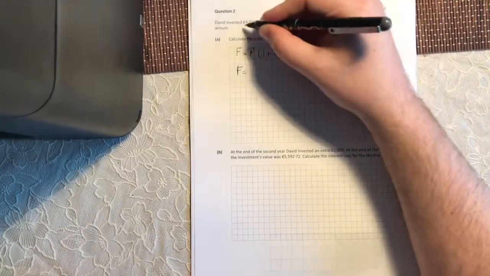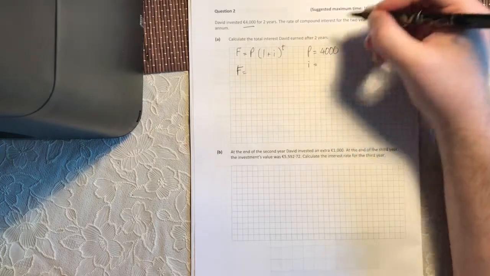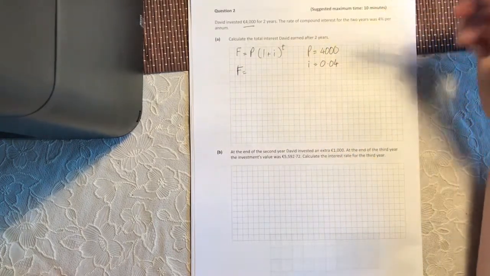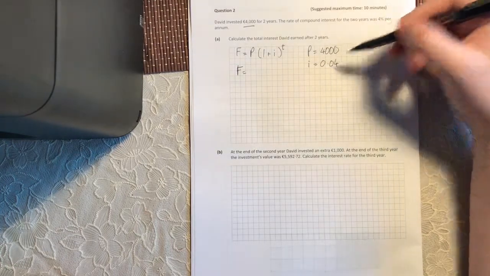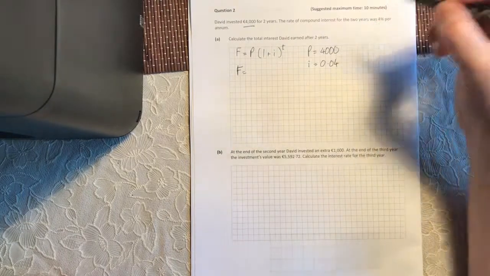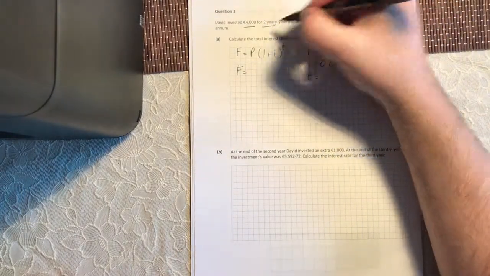P is equal to 4,000, all right? I is equal to 4%. Now put that in as 0.04. Remember that's what 4% essentially is. It's 0.04. If it was 5%, it would be 0.05. And t is equal to time in years, and it was 2 years.